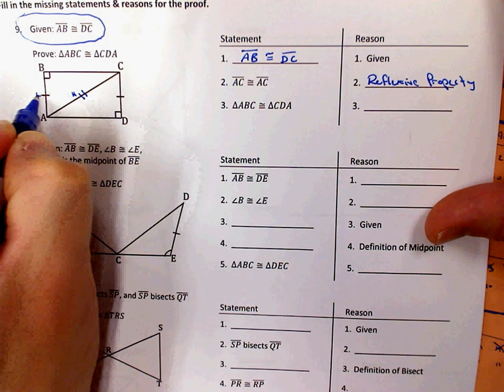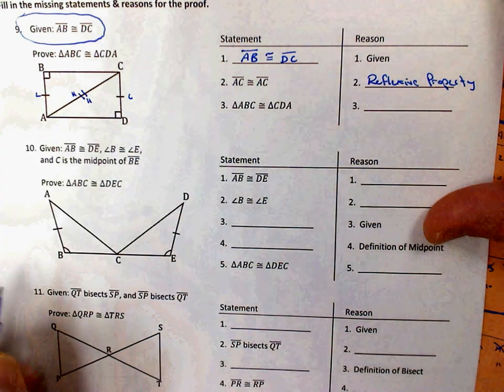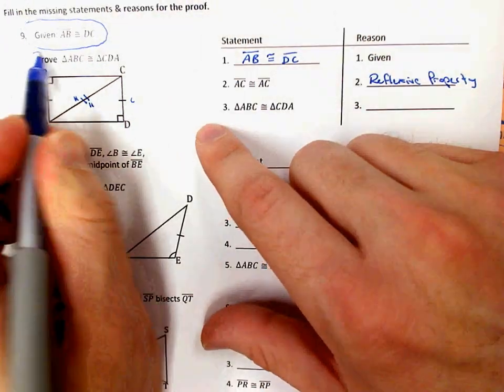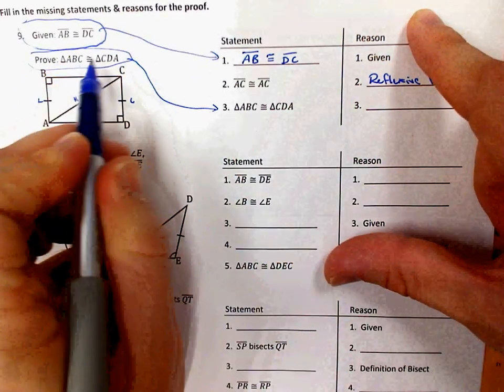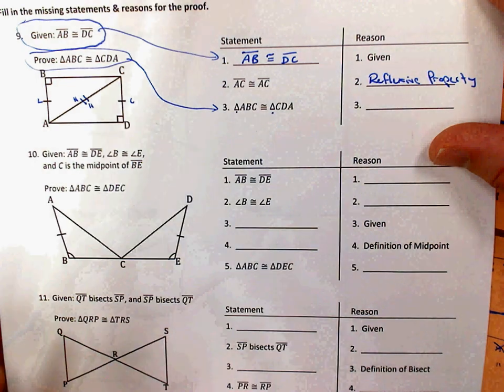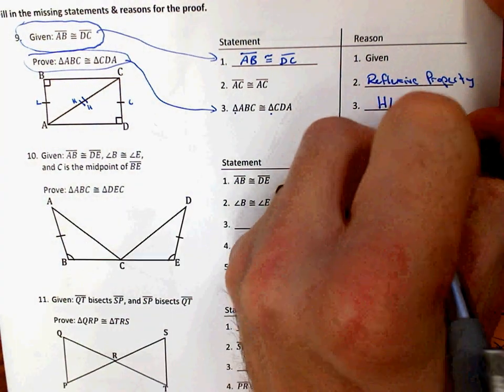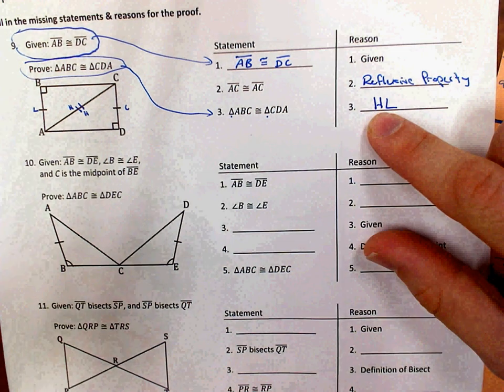So if I have a right angle with the hypotenuse and the leg for both triangles, I can prove that the triangles are the same. Your first step is always the given, and your last step should always be what you're proving. If you're proving that triangles are the same, you always need to use one of those postulates that we talked about: SAS, SSS, ASA, AAS, or HL. So this one is HL.